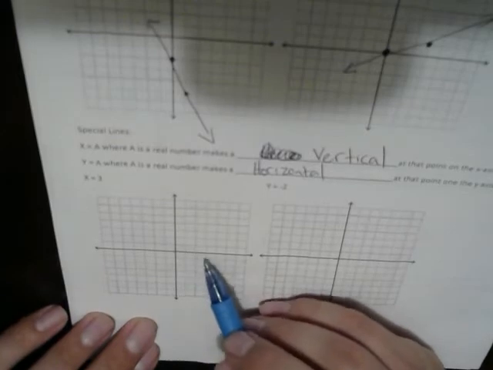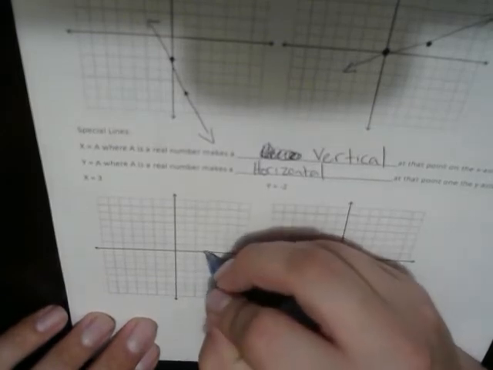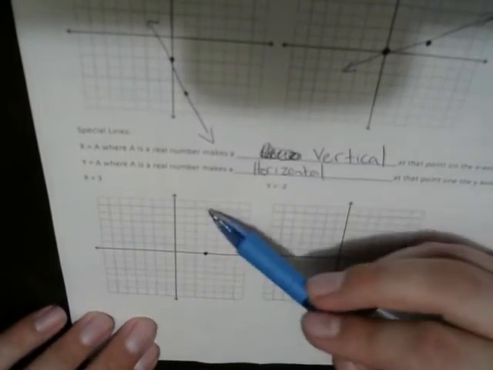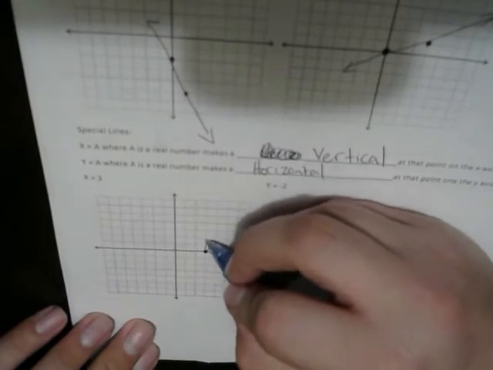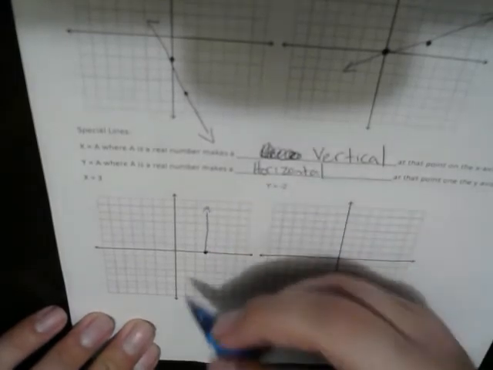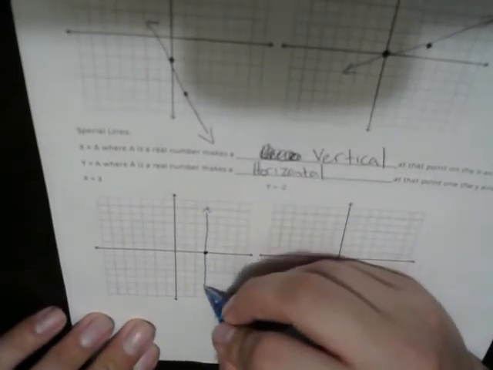So we go over 1, 2, 3, make a little point. Since it's an x equals, it's an up and down line. So we make an up and down line at x equals 3.